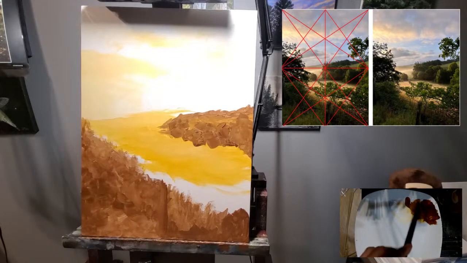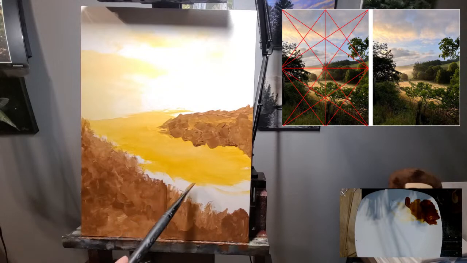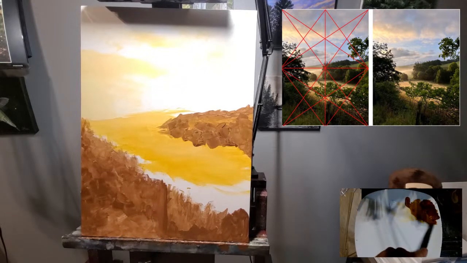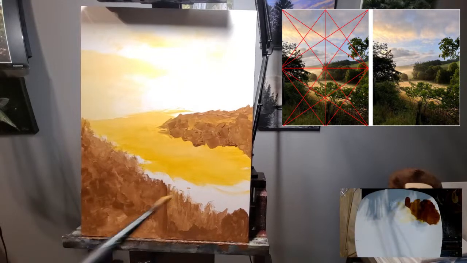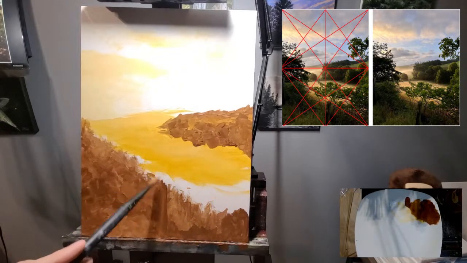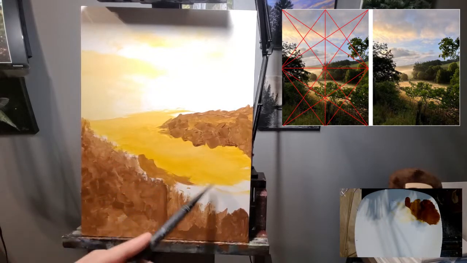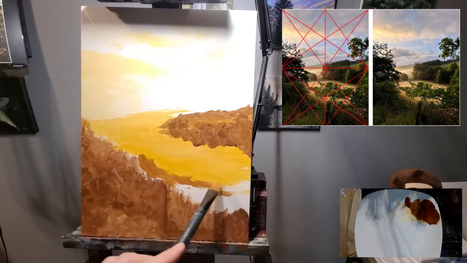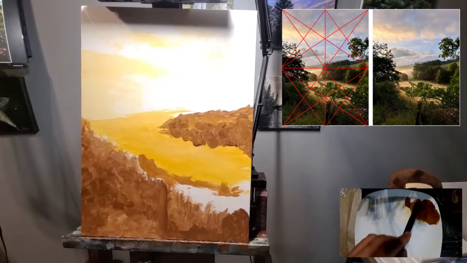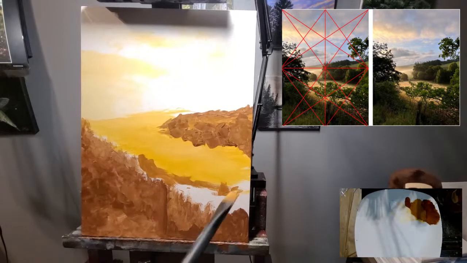So we'll take a little bit of this now, and we'll combine some of the darks with the lights. This is probably too dark, so we'll lighten it up a little bit.